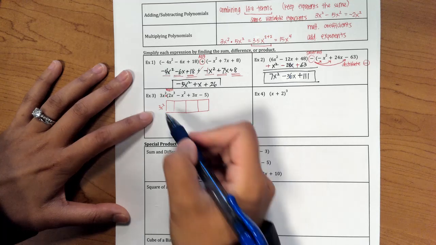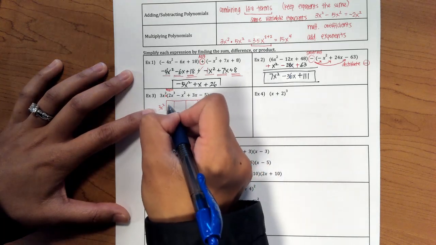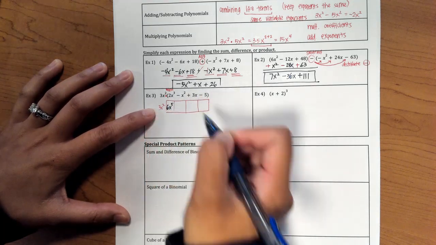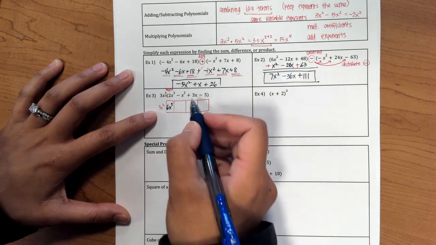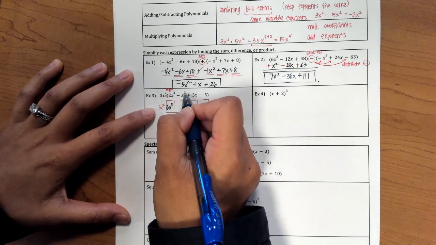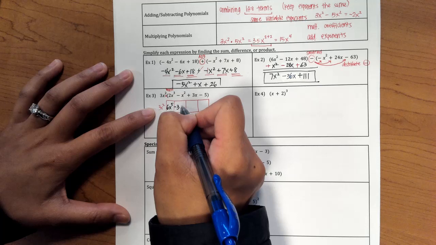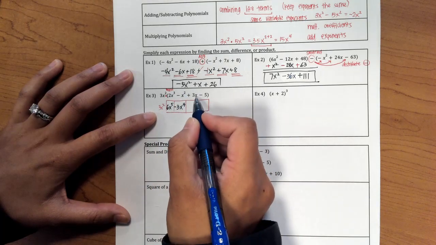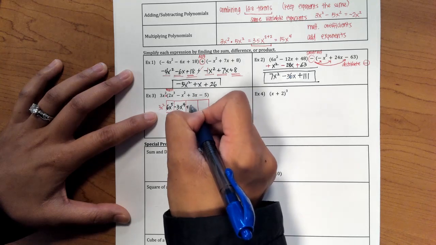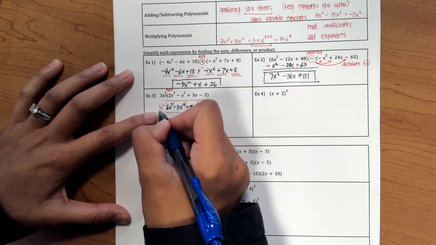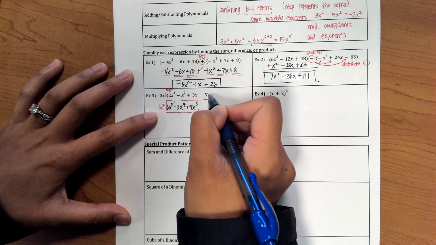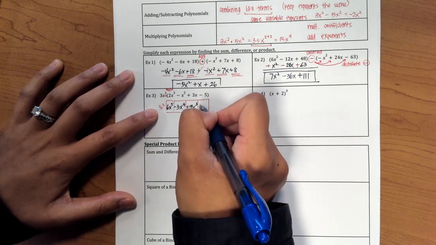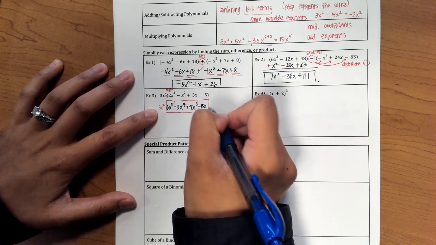And then I'm going to fill in 3x squared times 2x to the third is 6x to the fifth, because there's 5 x's total. Multiply in front, so 3 times negative 1 is negative 3. And then there's 2 x's here, 2 more, total of 4. And then 3 times 3 is 9. There's 1x here and 2 here, total of 3. And negative 5 times 3 is negative 15x squared.